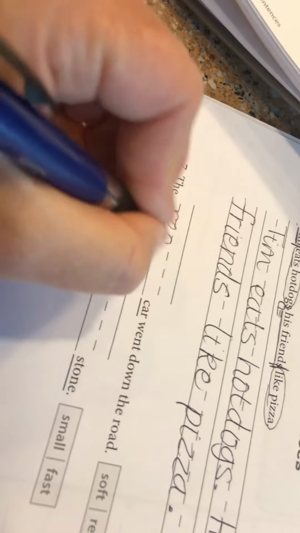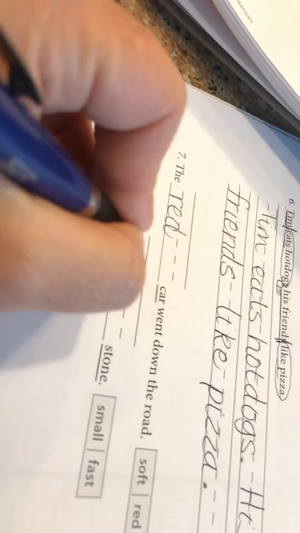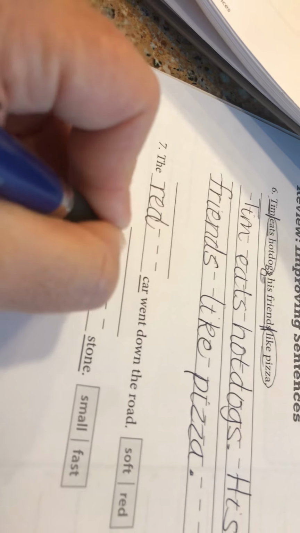On the next 2 sentences, we are going to add adjectives to describe the underlined noun. The blank car went down the road. Is it a soft car or a red car? And I'm going with it was a red car because I'm not sure that I would want to ride in a soft car. Tom kicked the blank stone. Small stone or fast stone? Well, I guess if you kicked it hard enough, it could be fast, but we're going to go with small anyway. So that is a review of what you're going to do on workbook pages 295, 296.